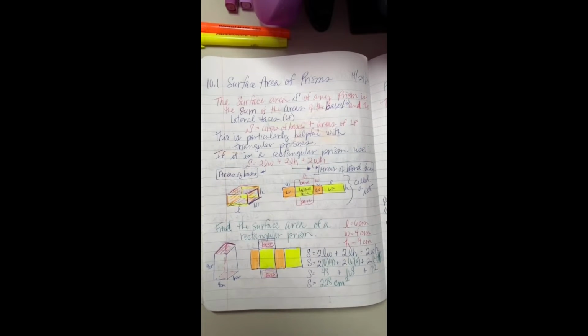Hi there, and today we're going to be covering Chapter 10, Lesson 1, Surface Area of Prisms. All right, so a prism is an object that has rectangular sides, and it gets its name, whether we call it a rectangular prism or a triangular prism, based on its bases.